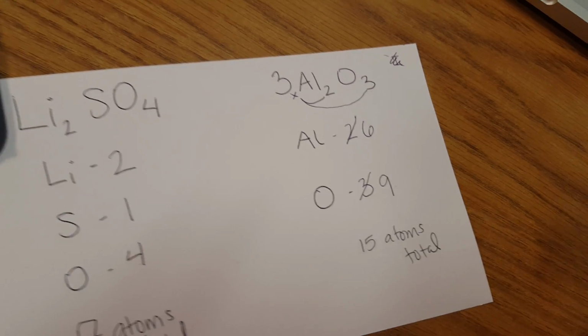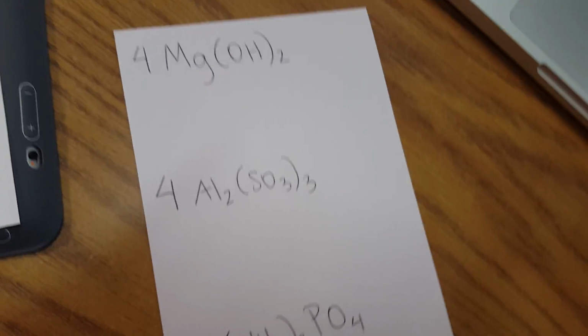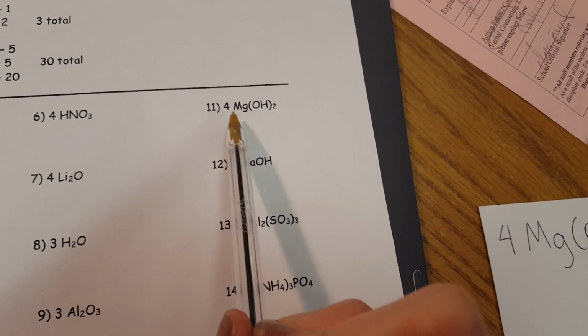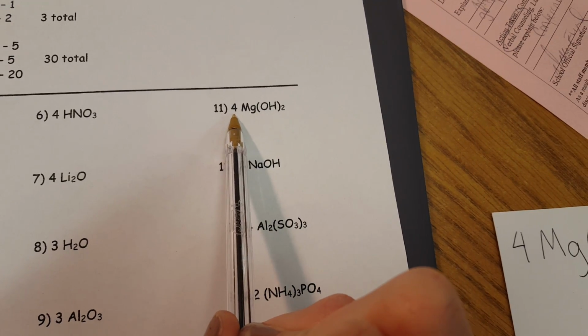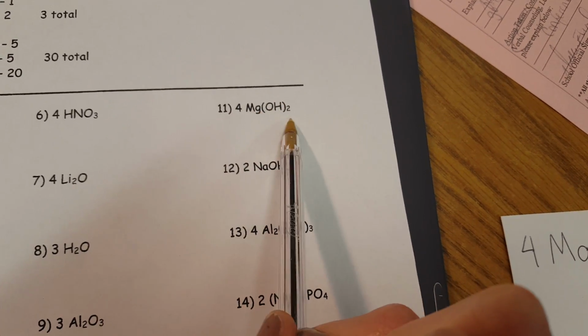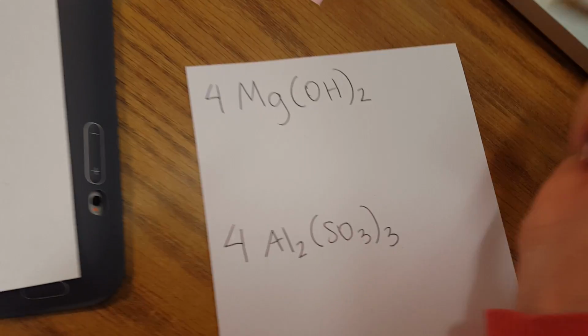Okay, so there you have it. That's what we talked about in class. Now it's time to look at the bonus questions. So number 11 on your homework, right there, has a combination of this number out front plus we have parentheses. So let's talk about how that works.